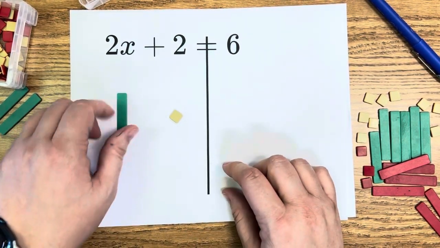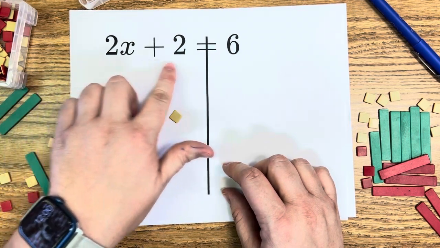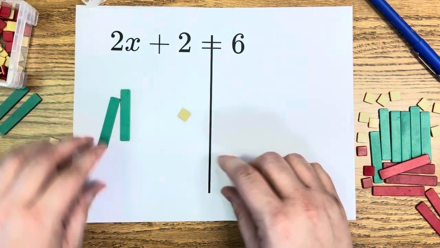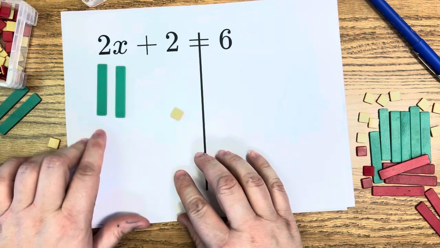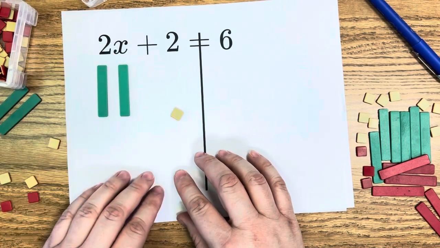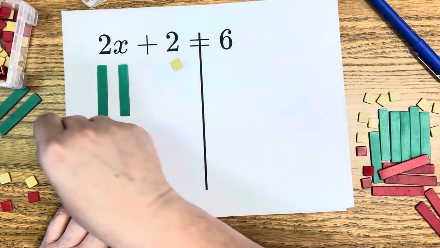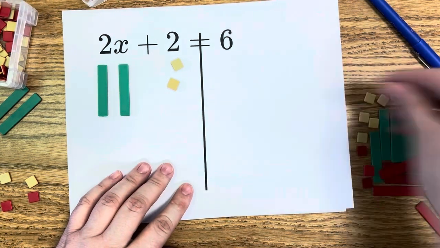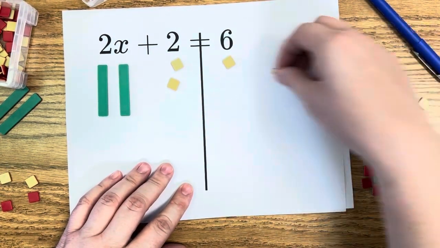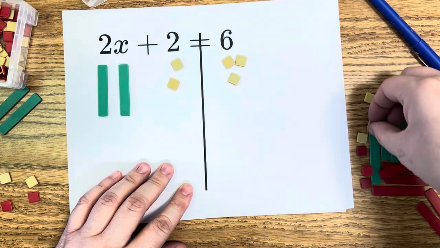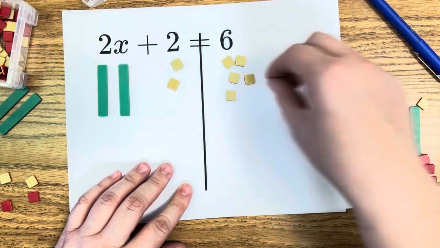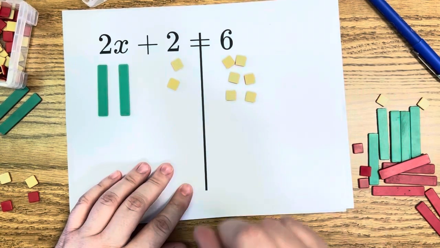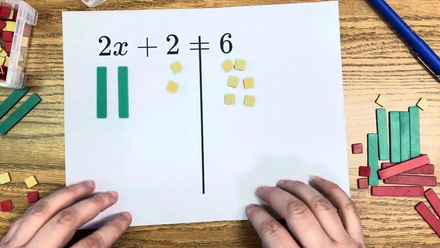So I'm going to use tiles to show this equation. Each rectangle represents 1X, so there's my 2X's to represent 2X. And then there's two ones to represent 2 over here. And then I need 6 ones to represent 6 over here. Our goal is to figure out what 1x equals, like always.